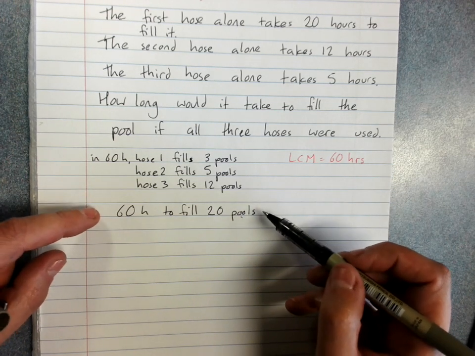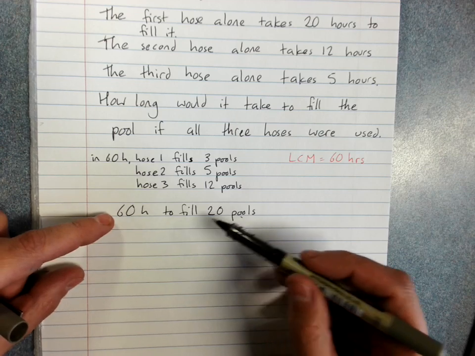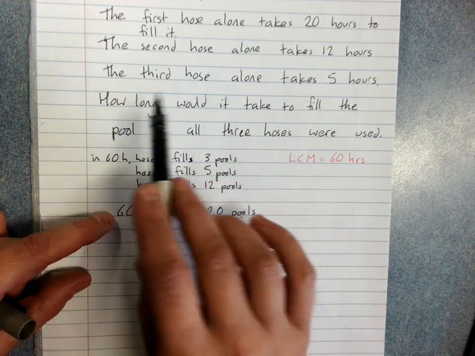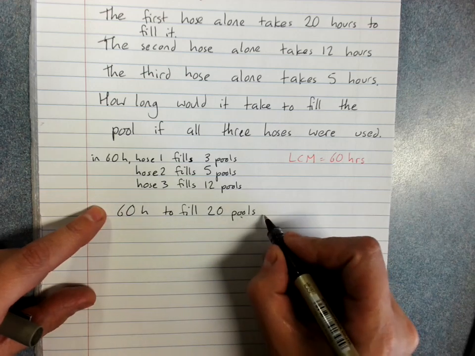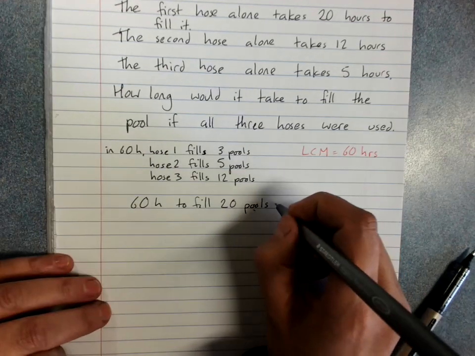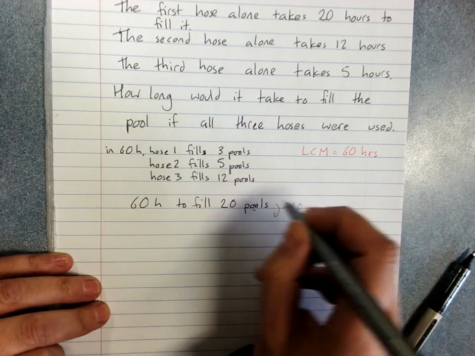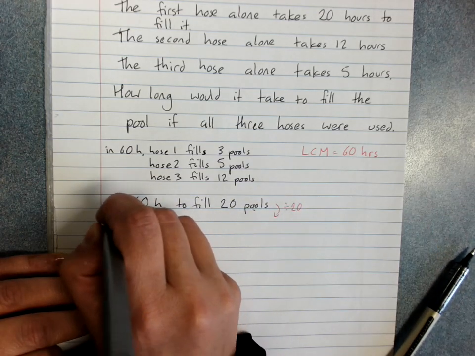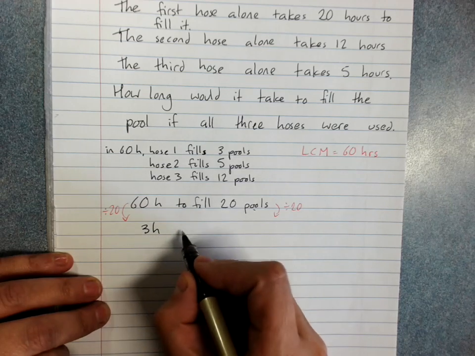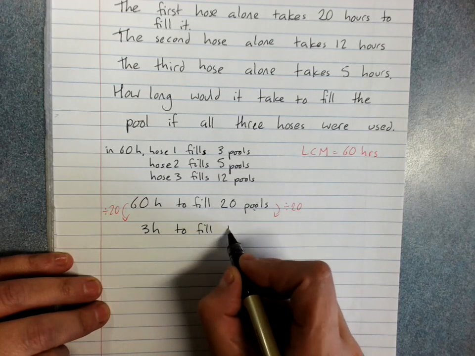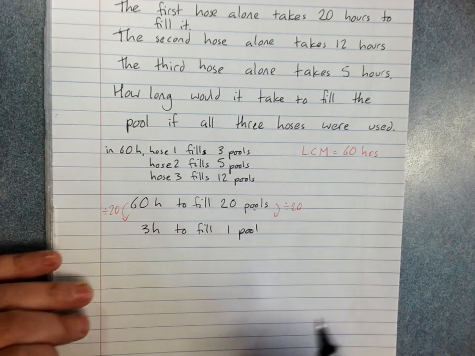Then you can work out how many hours per pool, and we only want to know how long it takes to fill the pool. So to get this down to 1 pool, divide by 20 on both sides, and that means 3 hours to fill 1 pool.